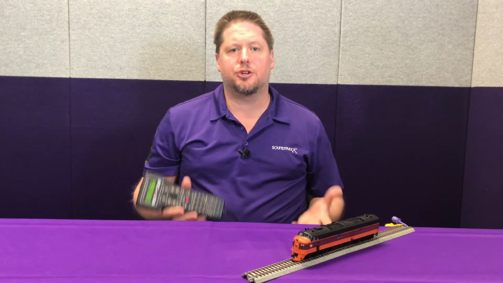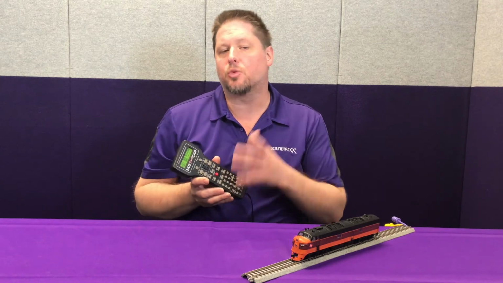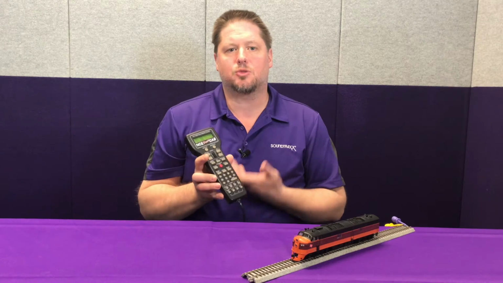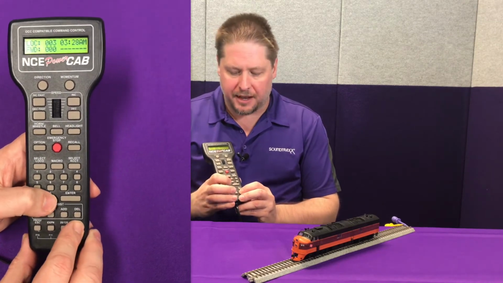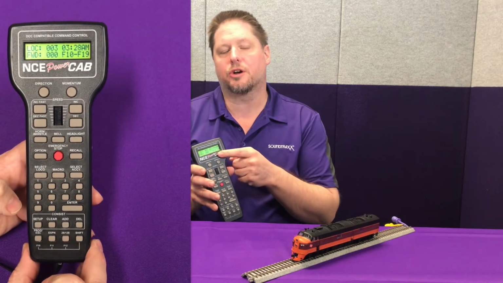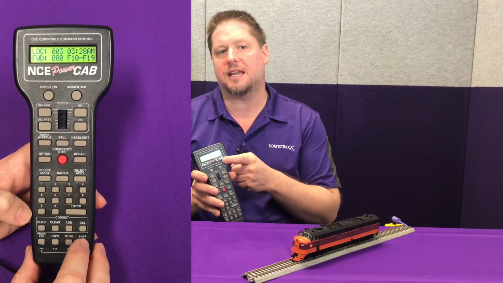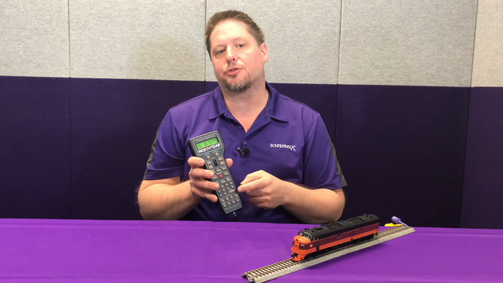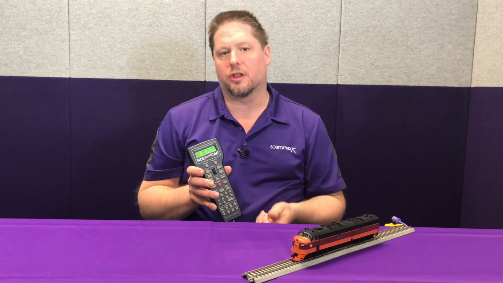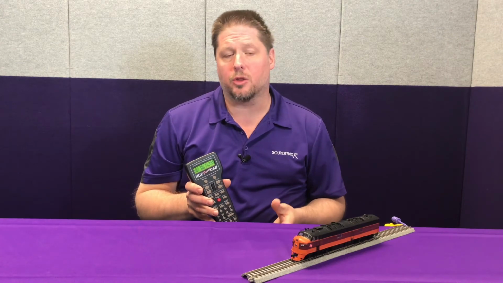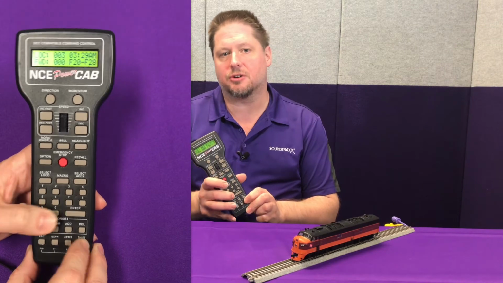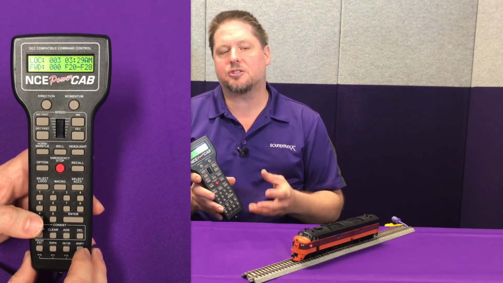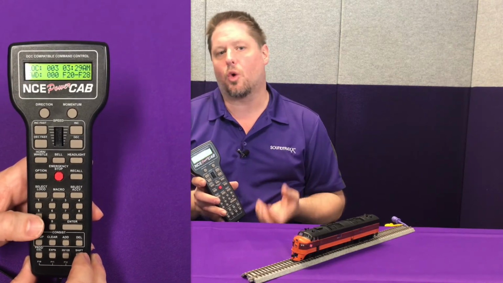To do this with your command station is going to vary based on which brand you have. In this case, with the NCE, we're going to push and hold the Shift key and the 0 key, and in our window we're going to see F10 through F19, and that means that the 0 through 9 keys are now controlling functions 10, 11, 12, 13, and so on all the way up to 19. So we push the Shift and the 0 key a second time, and that's going to trigger into 20 through 28.